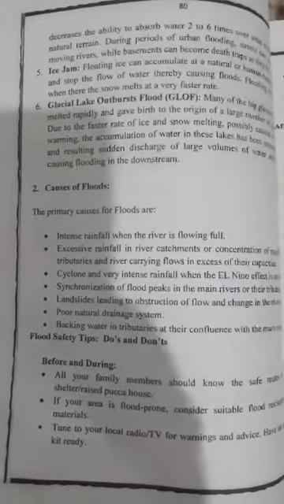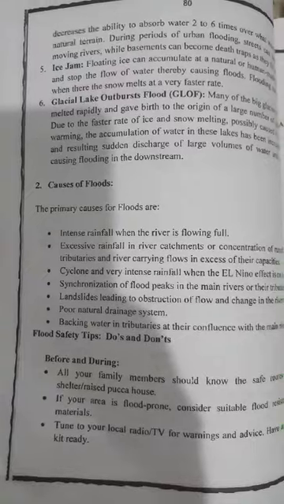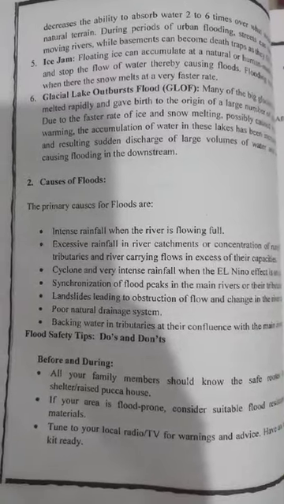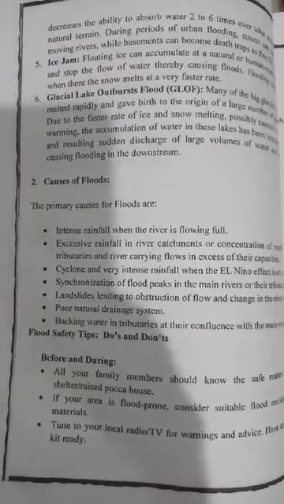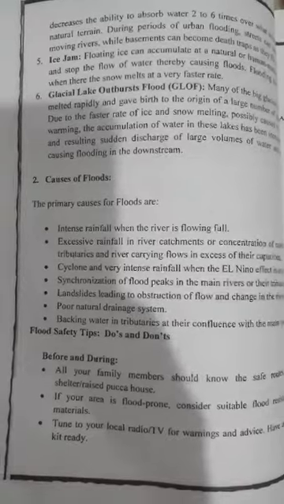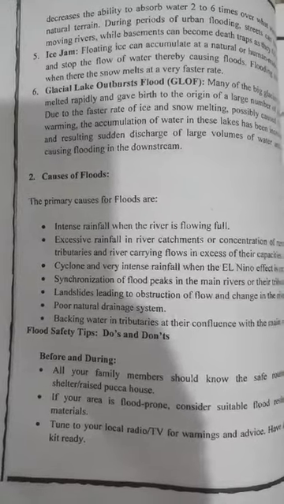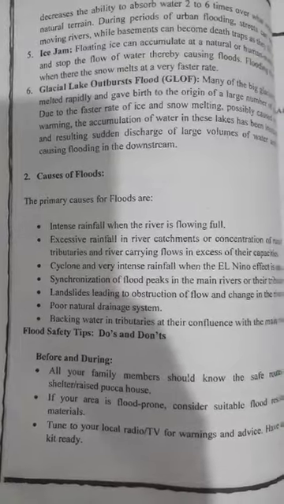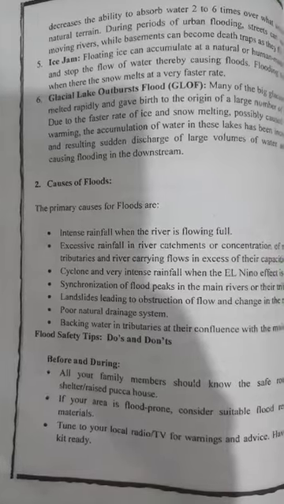If we summarize the most common reasons for flooding: first is heavy rainfall, second, overflowing rivers, broken dams, storm surges and tsunamis, a lack of vegetation, and melting snow and ice. These are the most common causes of floods.